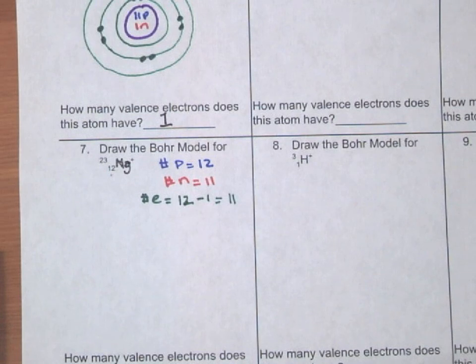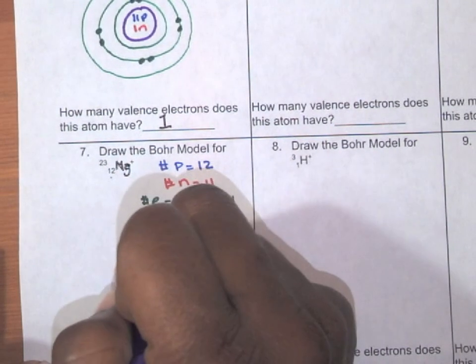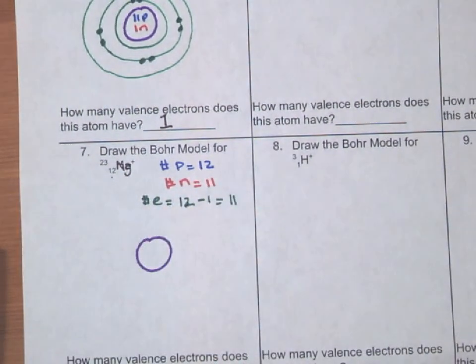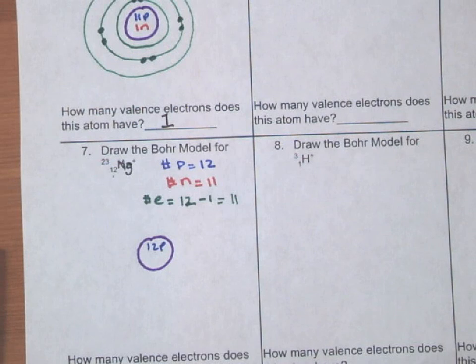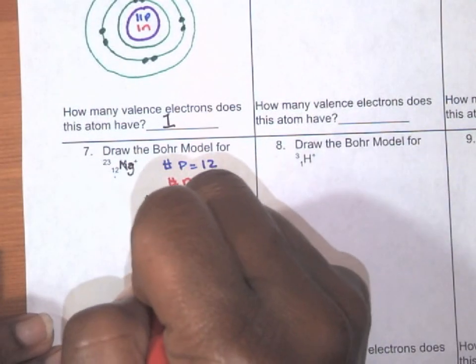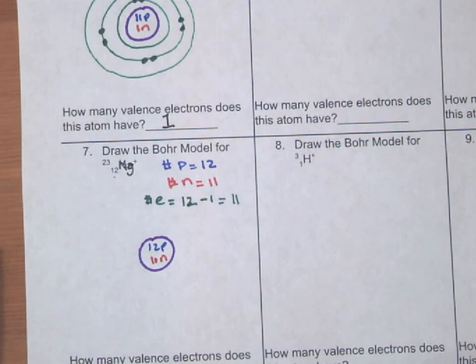We'll start with our nucleus in the center. And we've got 12 protons. And we've got 11 neutrons. Now we need to draw the right number of shells.